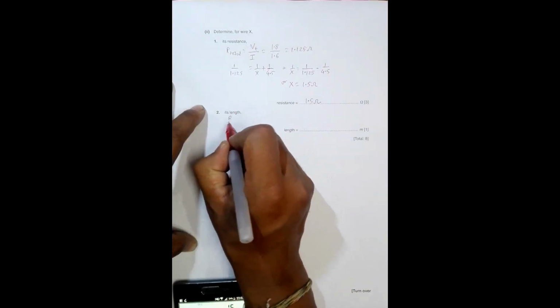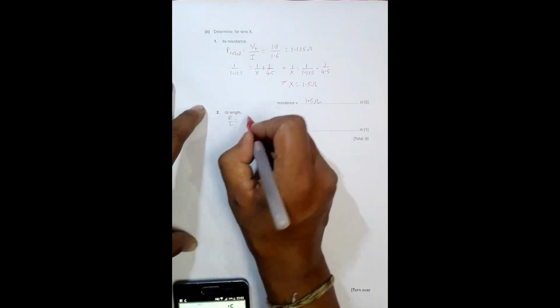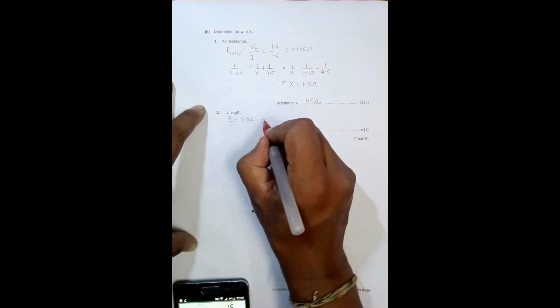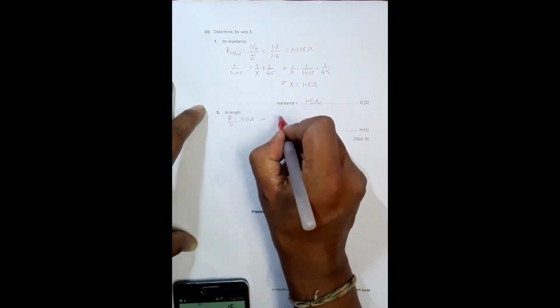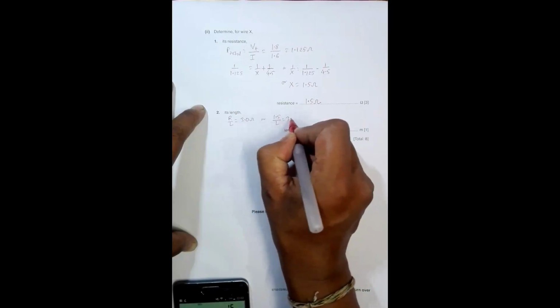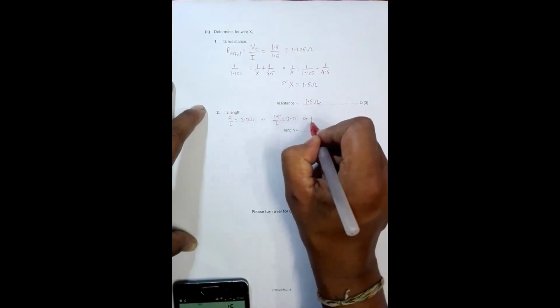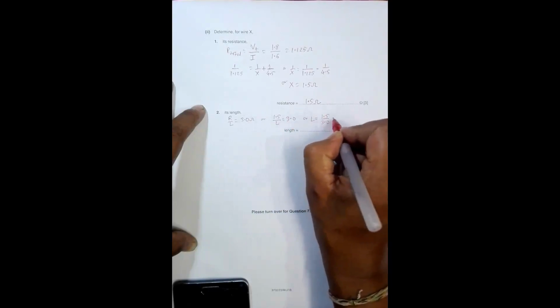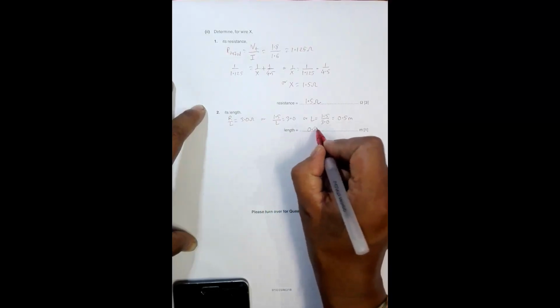Now comes its length. Since we are given that R by L is equal to 3.0 ohm per meter, R is equal to 1.5, so L is equal to 1.5 by 3.0, which equals 0.5 meters. So the value of length is equal to 0.5 meters.